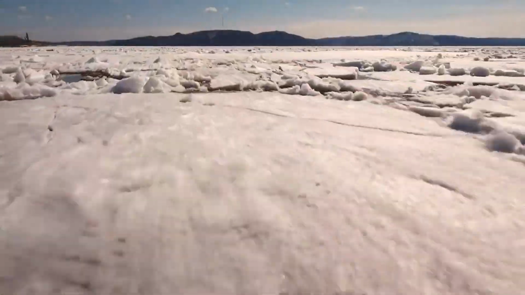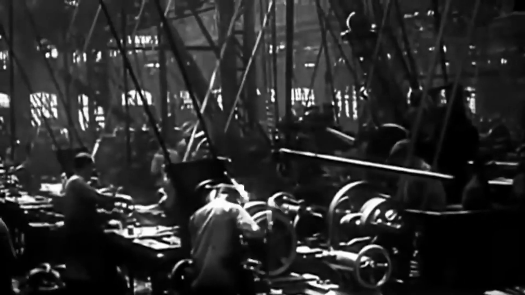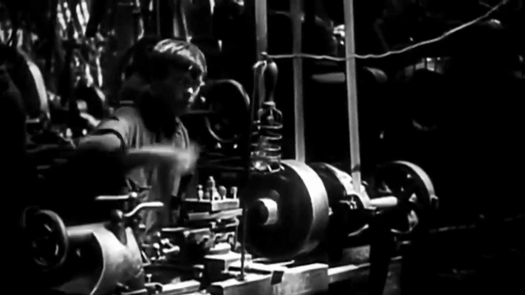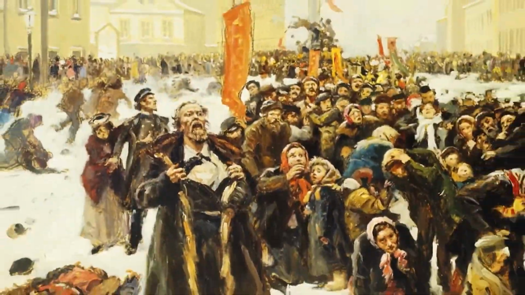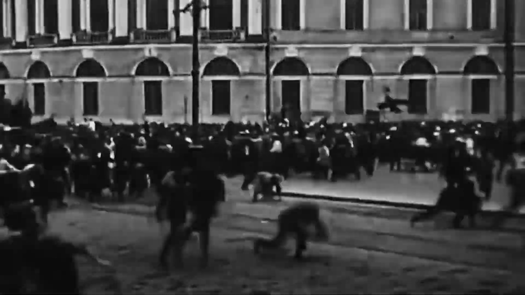While they were no longer tied to the land, most peasant families remained impoverished and struggled to eke out a living. Many were forced to work in factories or mines for low wages, while others turned to crime or joined revolutionary movements in search of a better life.